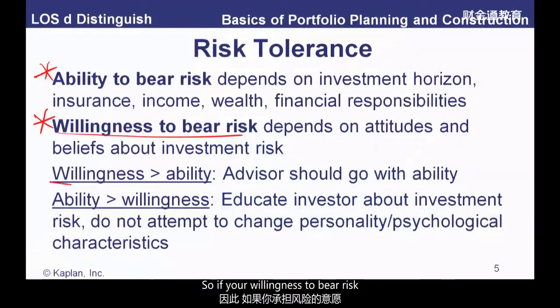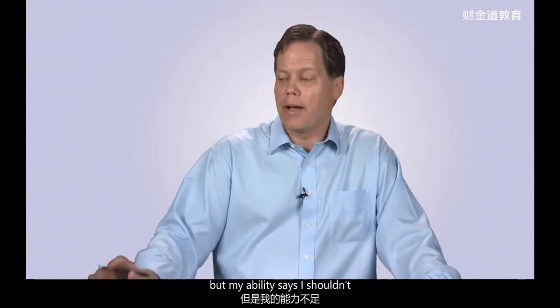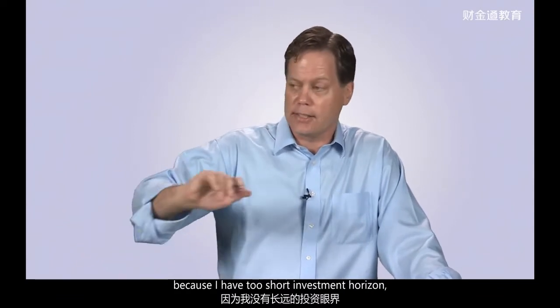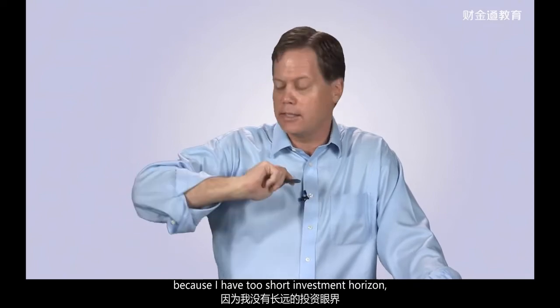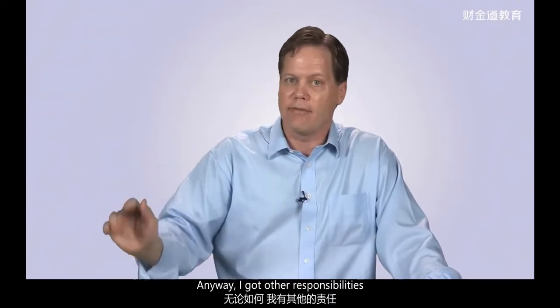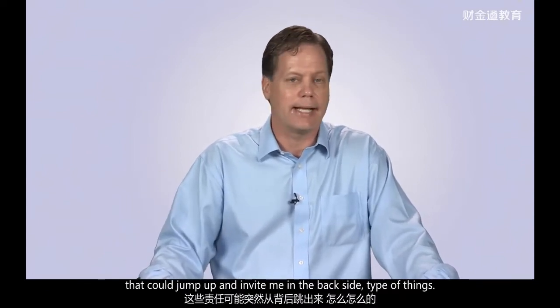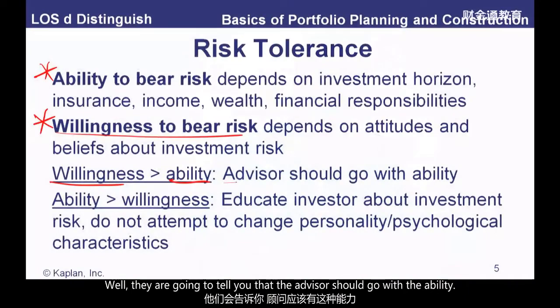So if your willingness to bear risk is greater than your ability to bear risk, so this is the case of, I'm willing to take on lots of risk, but my ability says I shouldn't because I have too short an investment horizon, I'm a long way from my goals anyway, I've got other responsibilities that could jump up and bite me in the backside, that type of thing. Well, they're going to tell you that the advisor should go with ability.